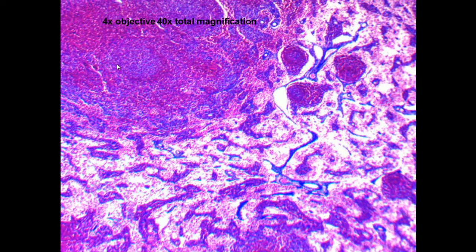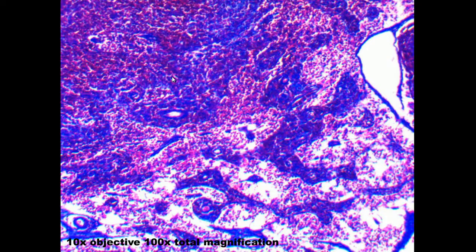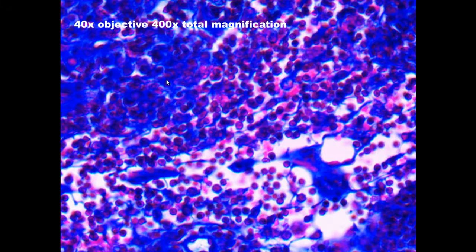This is our last slide, and we can see that this is a little more spaced out. We're going to look up in here for our reticular fibers, and we can see at the 10x objective some branching, but we're going to have to get all the way up to the 40x, and there's a branching fiber. We can see some more branches there.